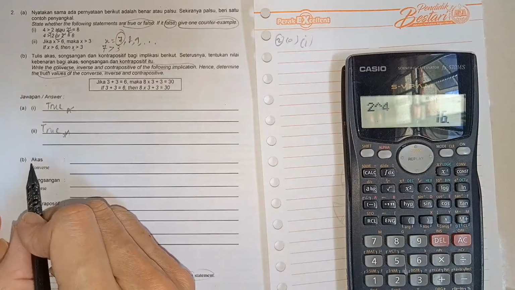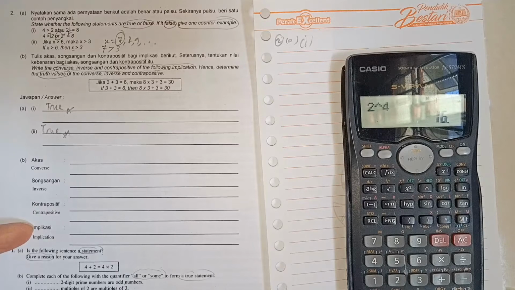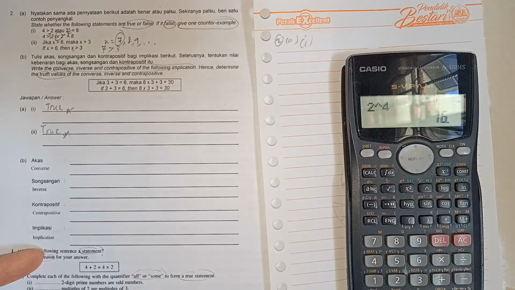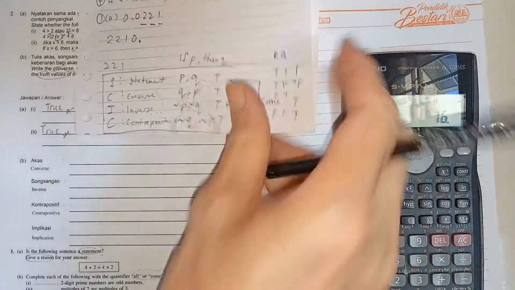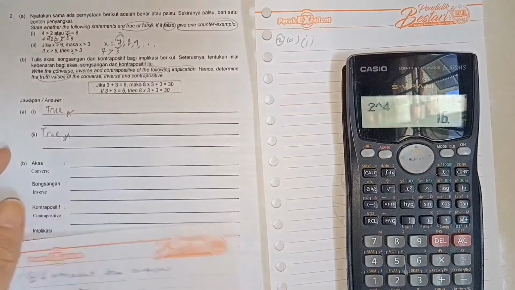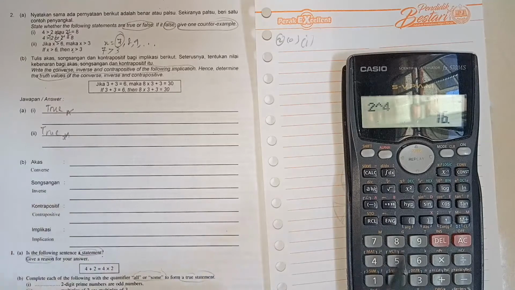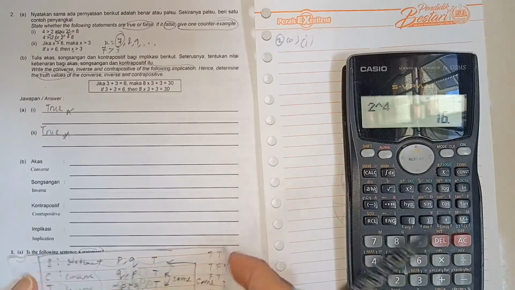Okay. Then B. B says write the converse, inverse, contrapositive, and implication. So there are 4 items you need to find. From here I can use SCIC, remember SCIC, we use SCIC to find the answer. This will be easier for us to see. That's why I say this one is very important.